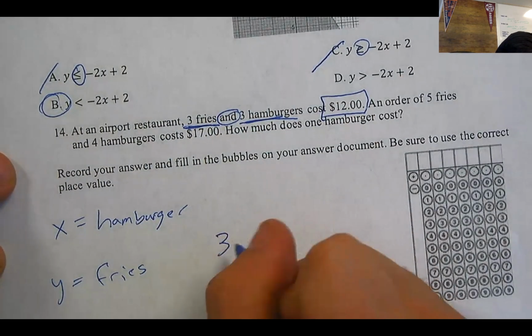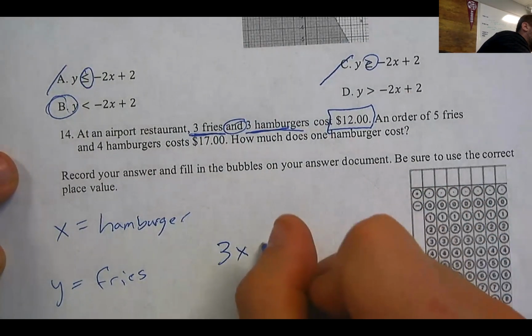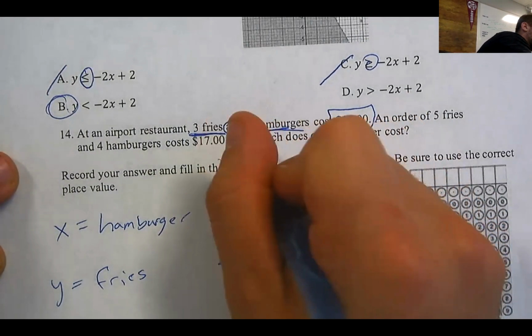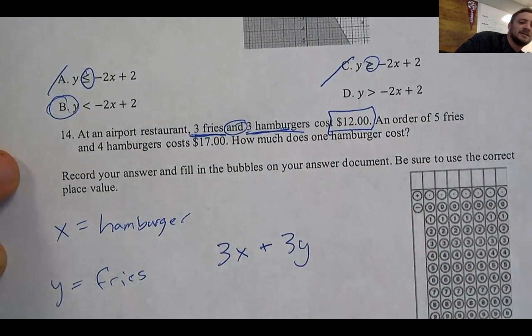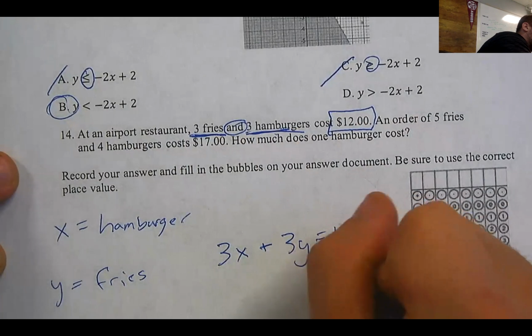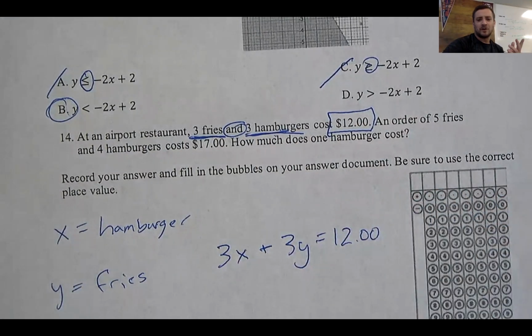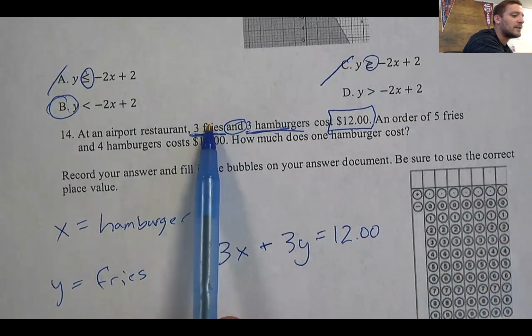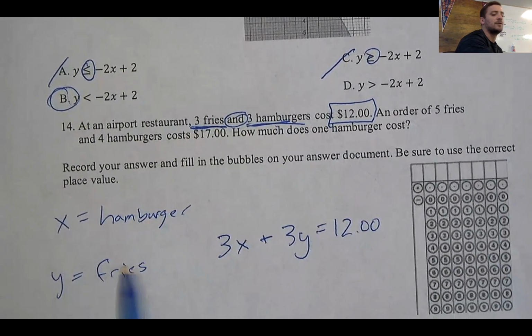So 3x plus 3y equals $12. Now, guys, before I go any further, some of you are probably saying, wait, they said fries first in the problem and then hamburgers. Why did you do x for hamburgers and y for fries? Guys, that doesn't matter as long as you are consistent. Here's what I mean by that.